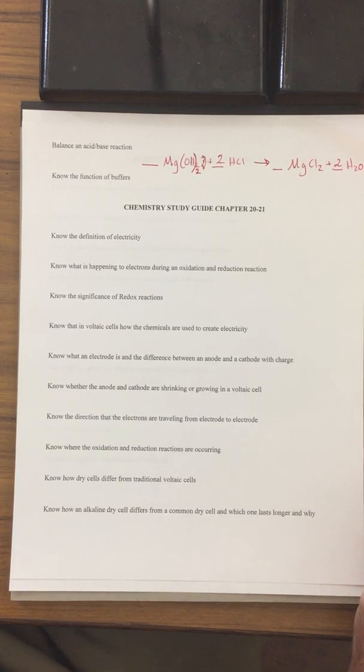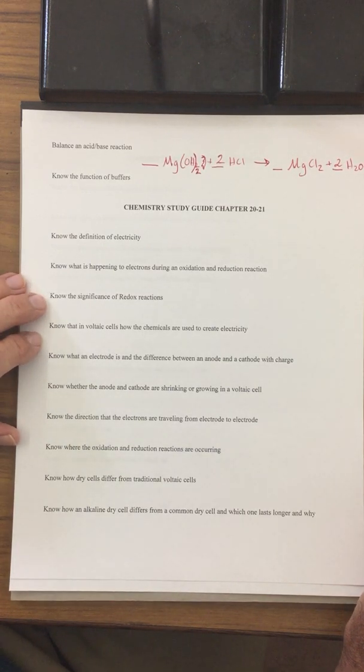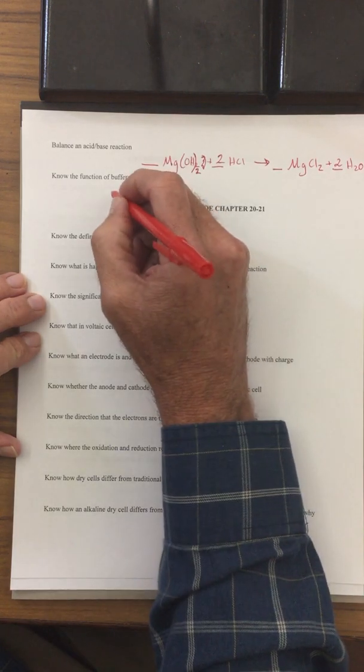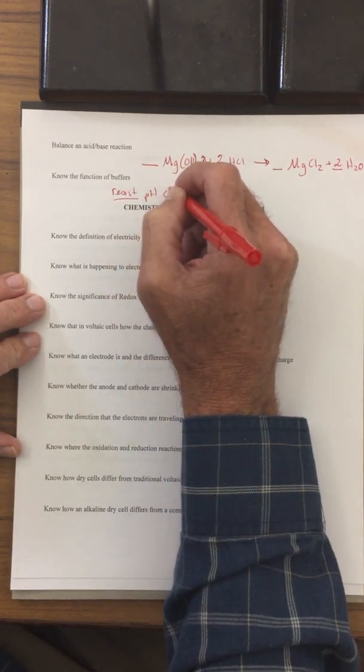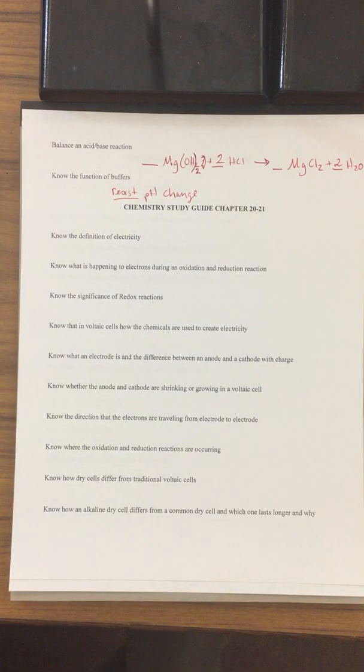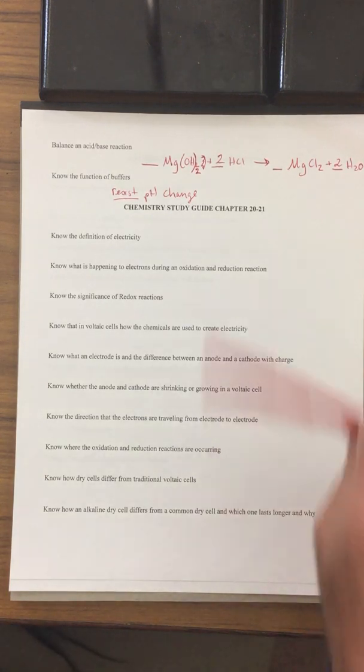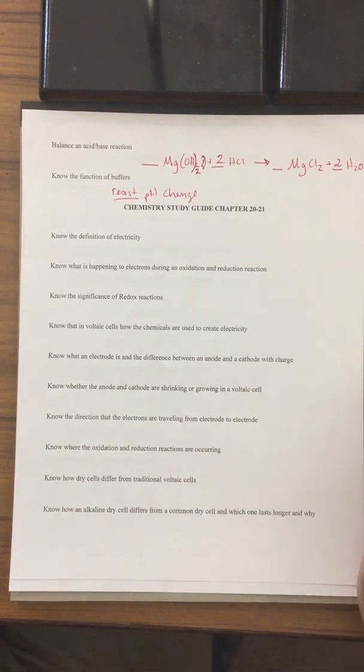We also had a buffer lab, and this is when we added hydrochloric acid, and we saw a rapid change because there was no buffer present. But if you put a buffer in, it took about 30 to 40 drops to get to the same pH when adding acid. So a buffer doesn't stop the pH change. The key word is that it's going to resist the pH change. So that's the first chapter on acids and bases. The next chapter is looking at redox reactions and also electrochemistry.